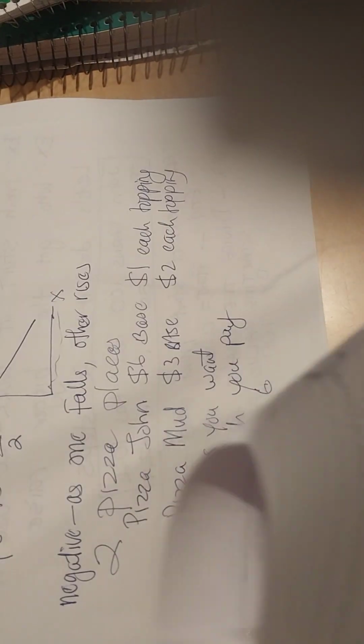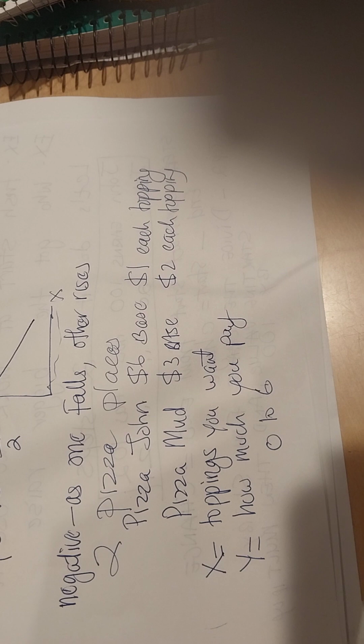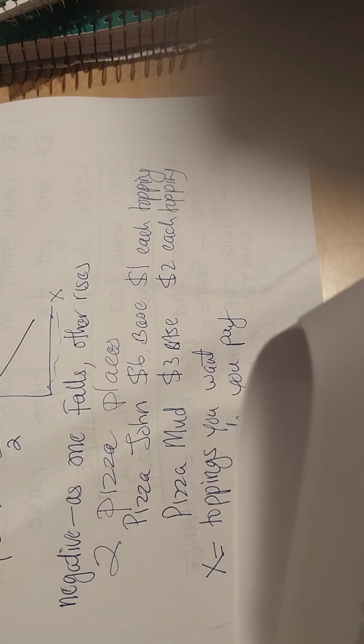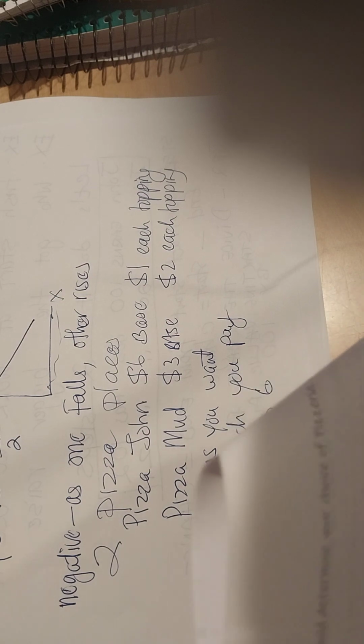If you think about it, let's ask ourselves a question. Where would the price of pizza be the same for both restaurants? And the actual answer is at 3 toppings. At 3 toppings, that's where the price is the same. All right? Do the math.